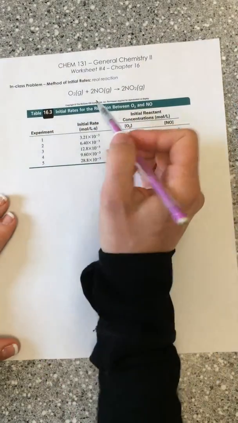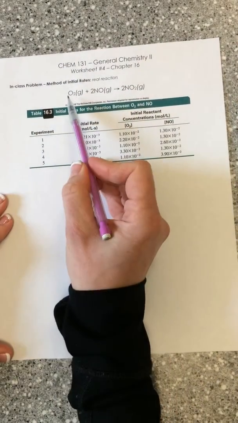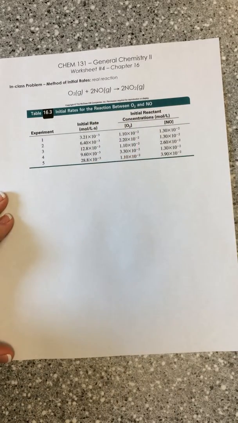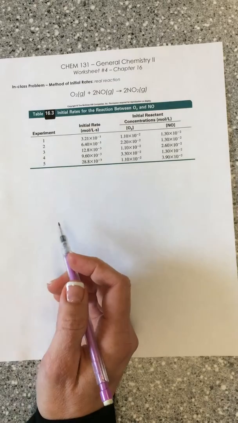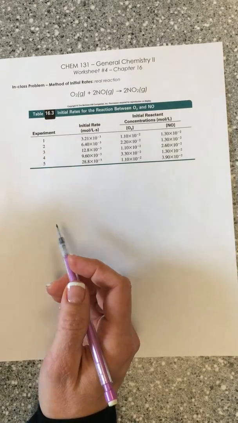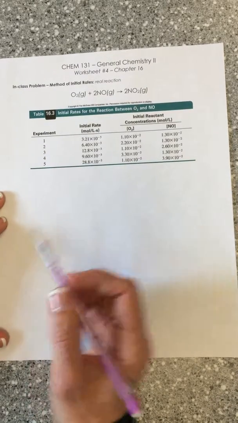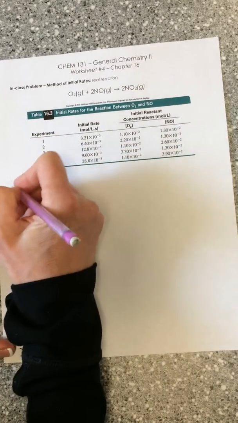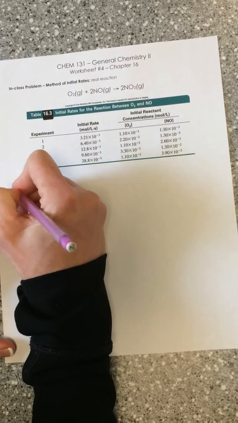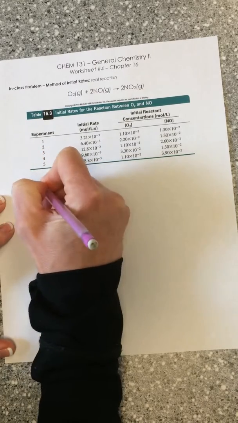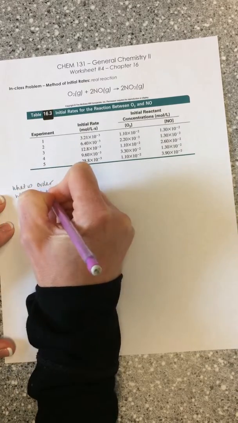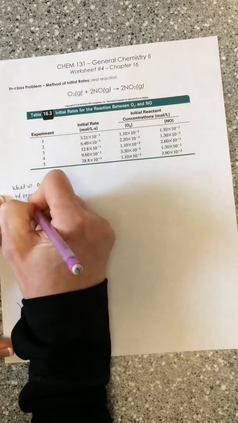Okay, so let's move on then and apply this to a real reaction. So here we have O2 reacting with NO gas to make 2NO2. So again, we need to find rates to compare that allow us to change one concentration while keeping the other the same. So let's figure out what is the order with respect to O2.